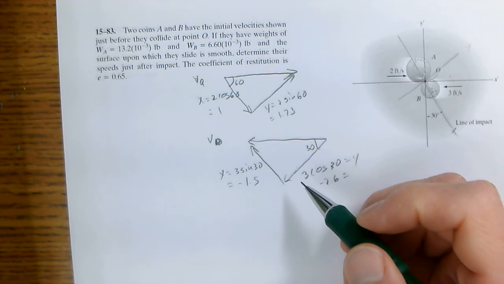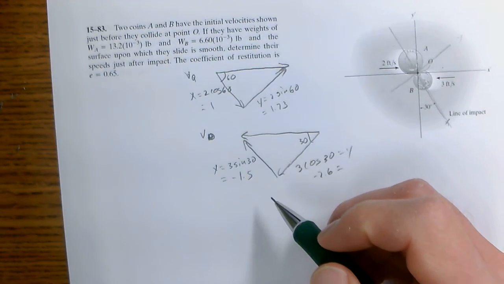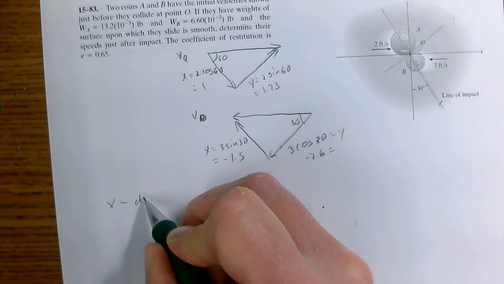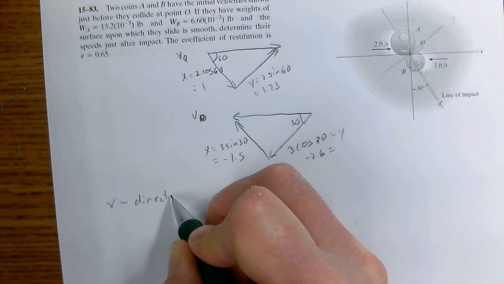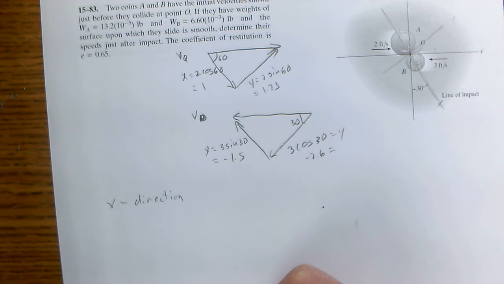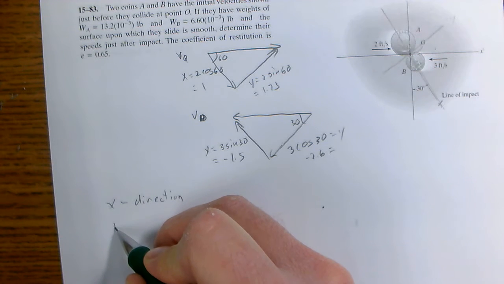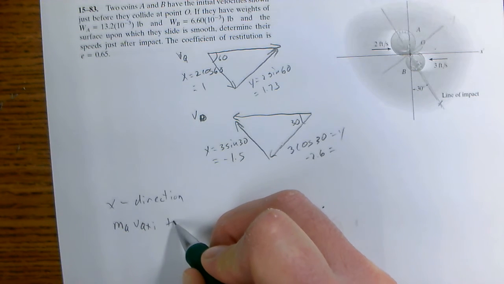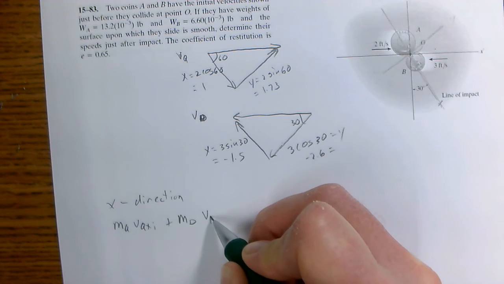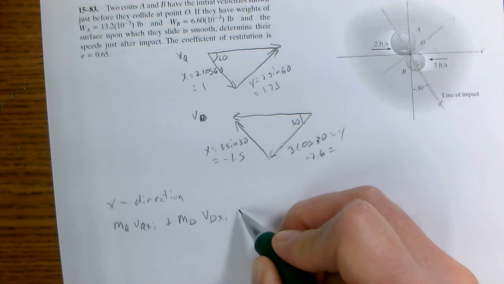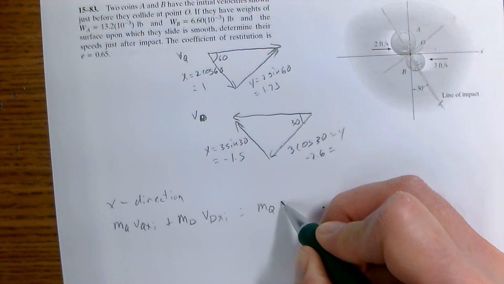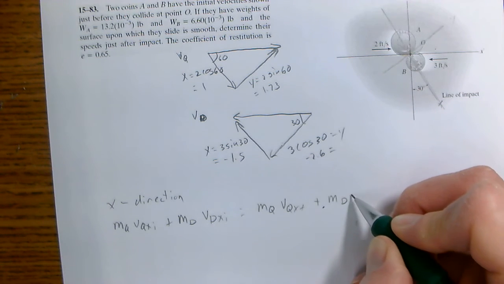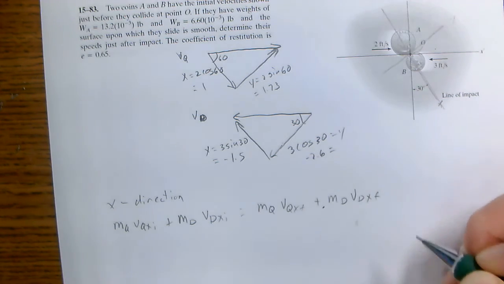So in the impact, momentum is going to be conserved. So let's look at the impact in the x direction. That's the rotated x direction. So conservation of momentum is going to be the mass of the quarter times the velocity of the quarter in the x direction initially, plus the mass of the dime times the velocity of the dime in the x direction initially. And that is equal to the mass of the quarter times the velocity of the quarter in the x direction finally, and the mass of the dime times the velocity of the dime in the x direction final.